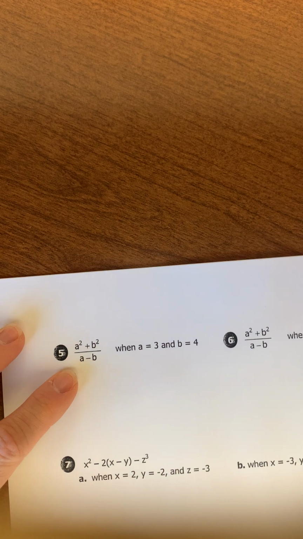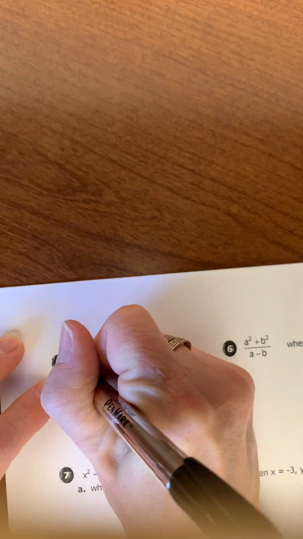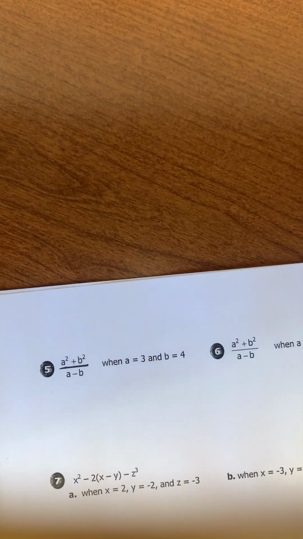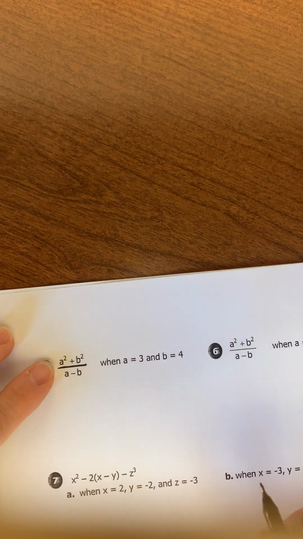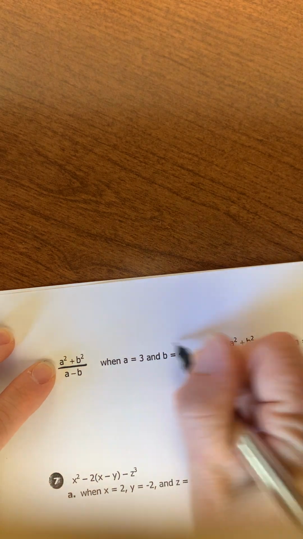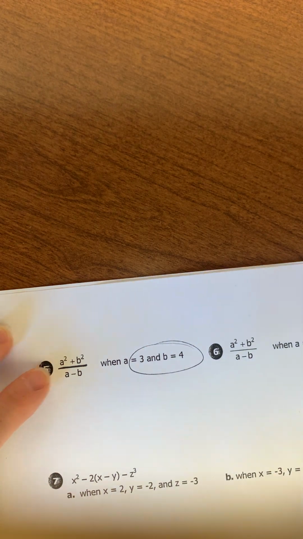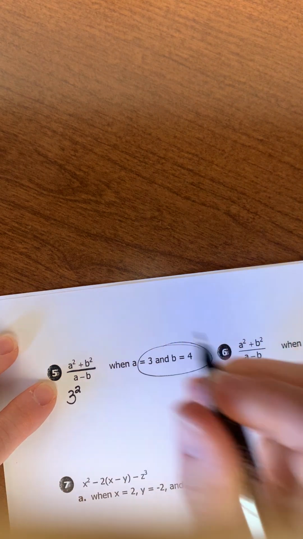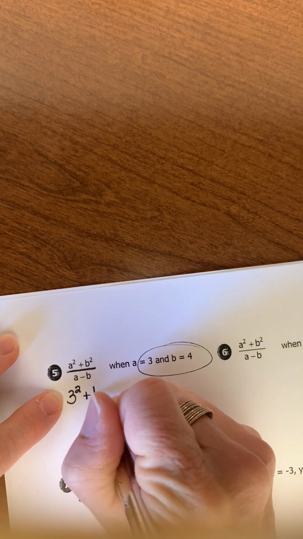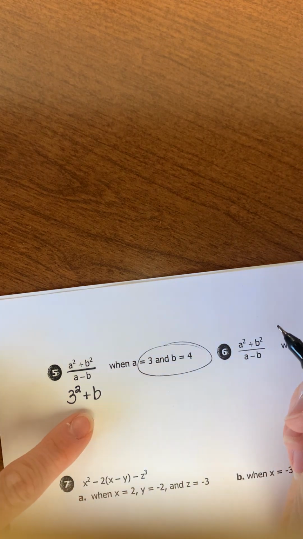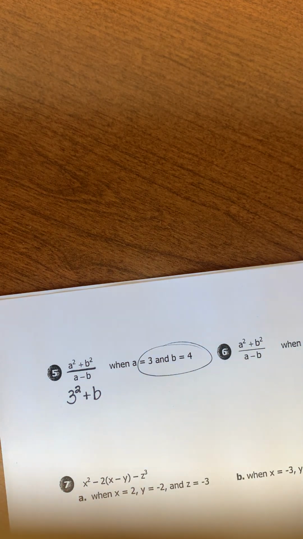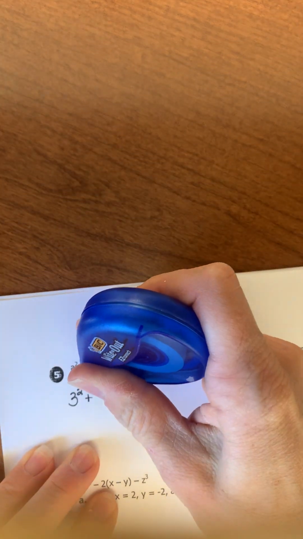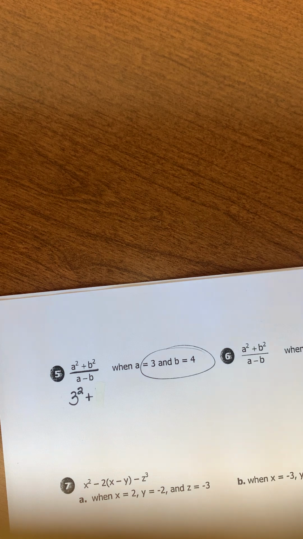Okay, so now, remember this is a big division bar, so you do the top and then you do the bottom. Okay, top, I'm going to substitute in, everything's positive here, so I don't need any parentheses. A is a 3, so on the top I have 3 squared plus B, oops, I didn't want to do that, I wanted to substitute in. Hold on, I do have my white out handy because I don't want to have to scratch and scribble. Look at that, it's like magic.